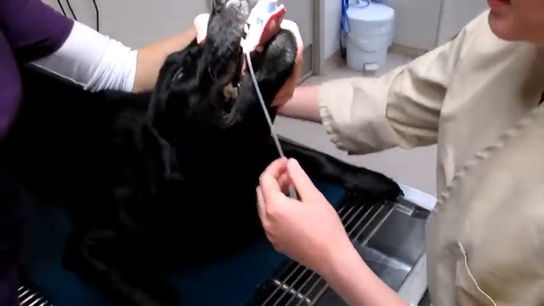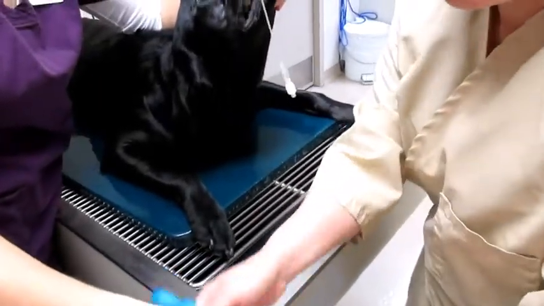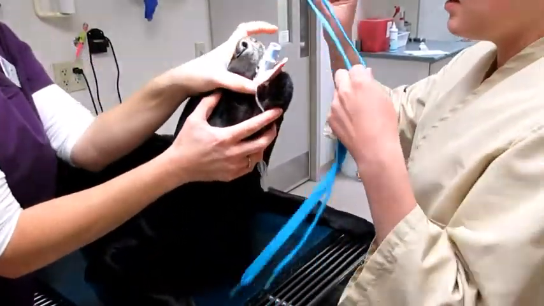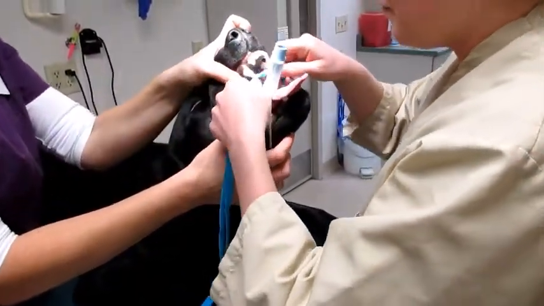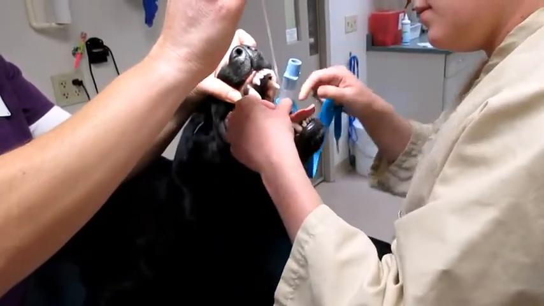And then once placed, we do this in sternal. Once placed, we can secure the tube. We can use a lock knot around our tube to secure it there.